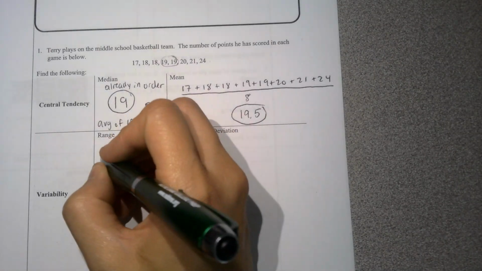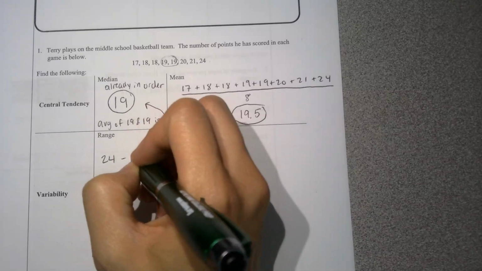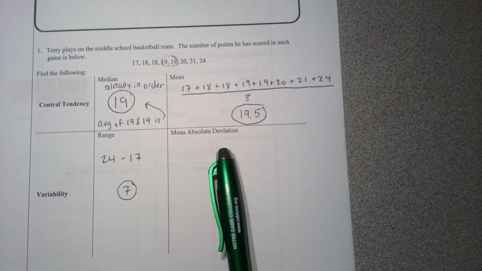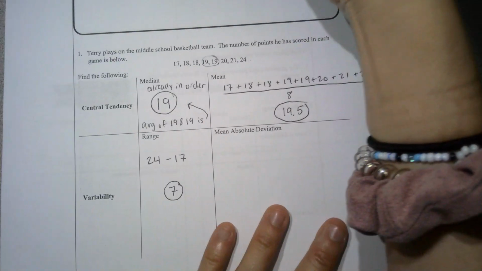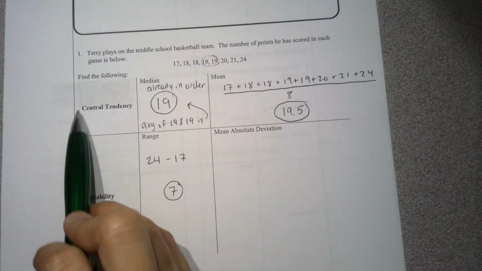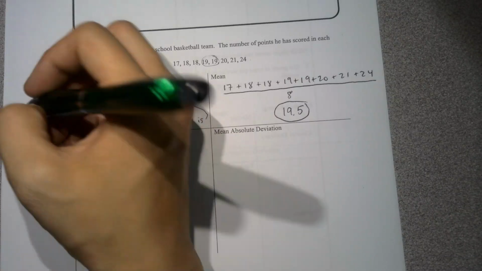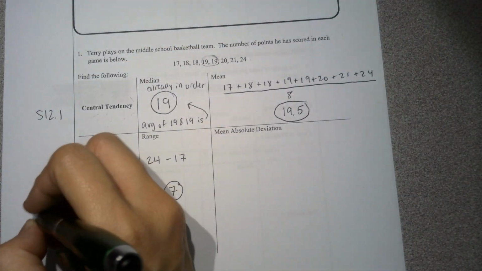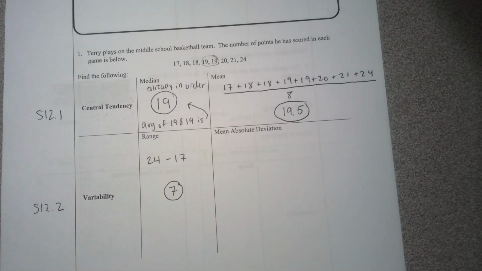All right, range. We know that it's the largest number minus the smallest number. So 24 minus 17 is 7. And then finally, we have mean absolute deviation. If you look here, the way this was organized is this is central tendency, so these are the numbers in the middle. This is from S12.1. And this is variability. Before we were talking about where the center of the data was, and now we're talking about how spread out the data is.